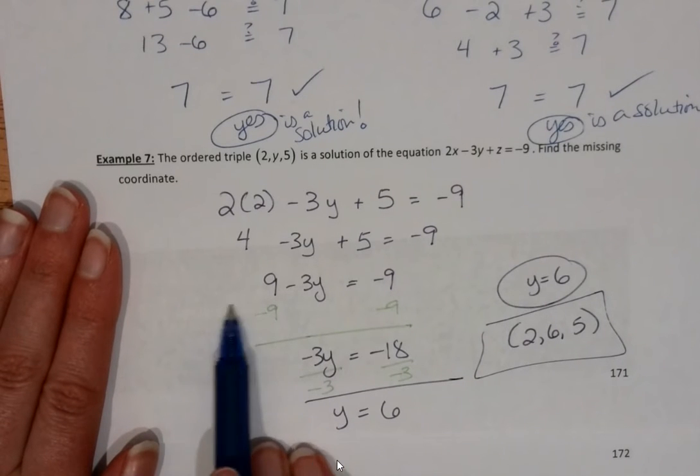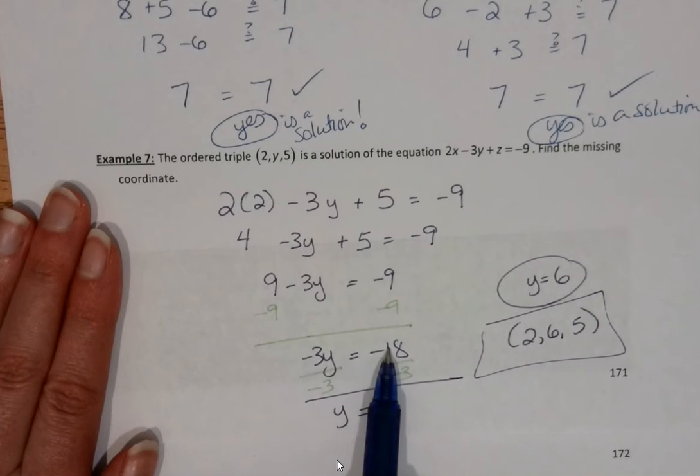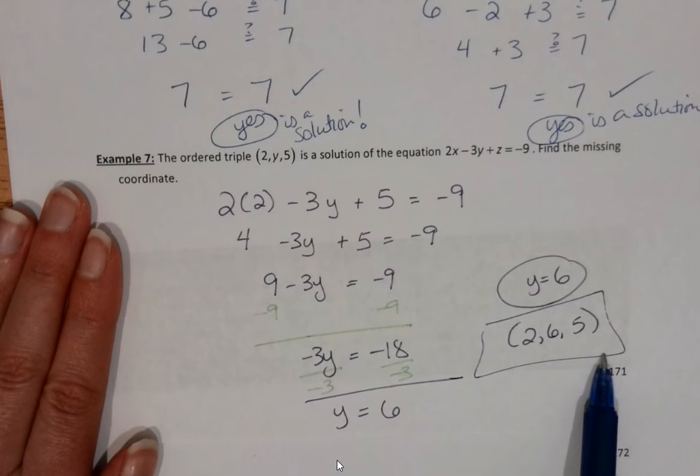Okay. So I think I ran off the screen about this time. I subtracted y from both sides. Negative 3y equals negative 18. Divided by negative 3. Negative 18 divided by negative 3 is 6. There we go. Back on the screen over there.